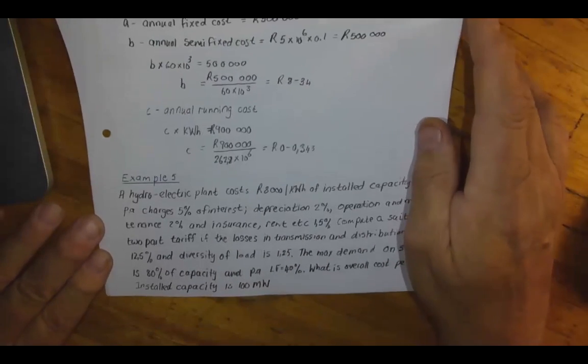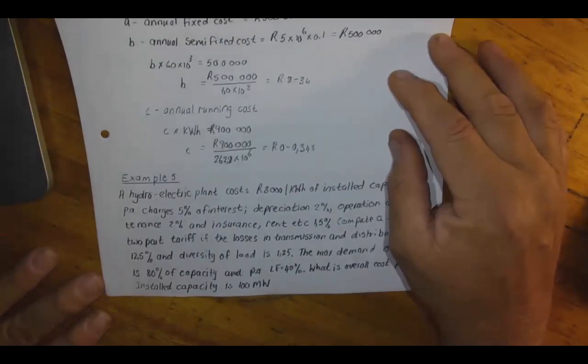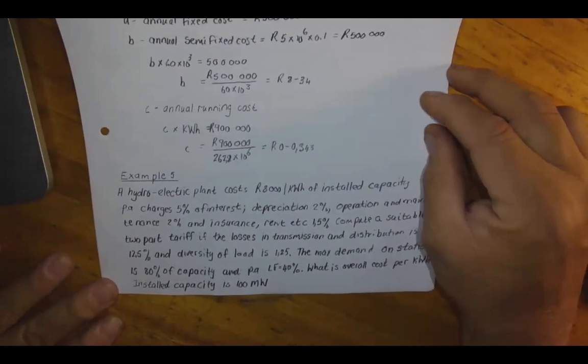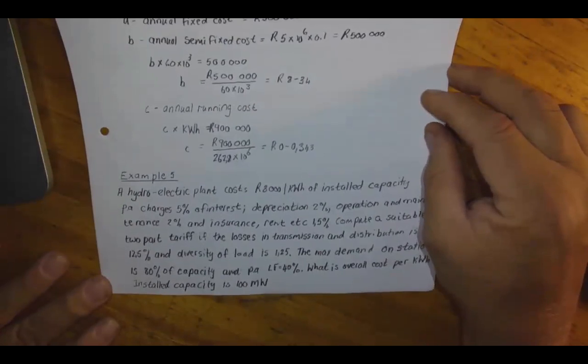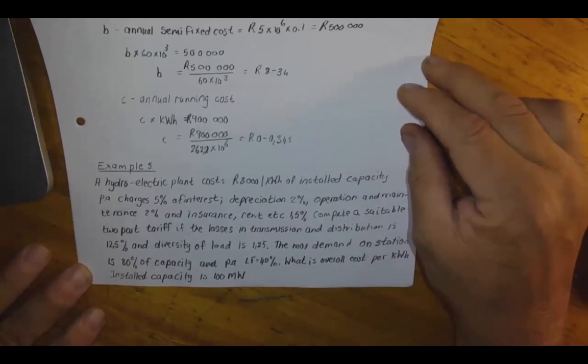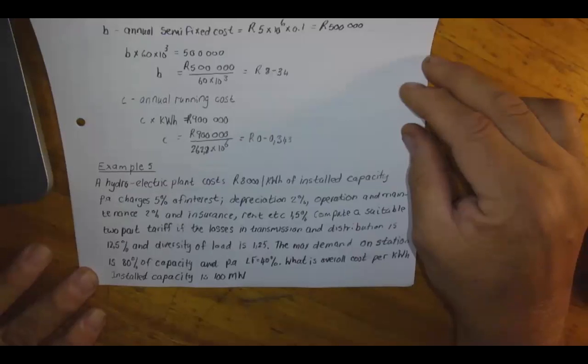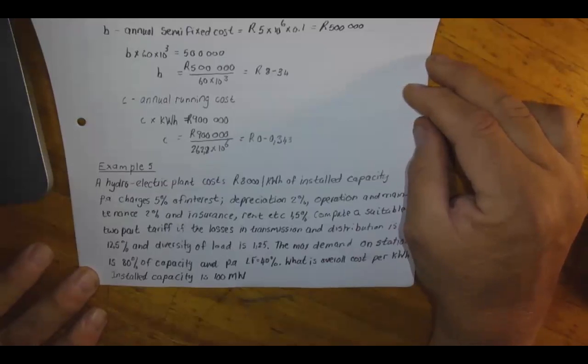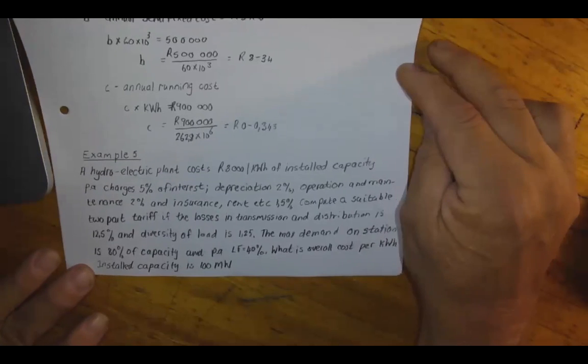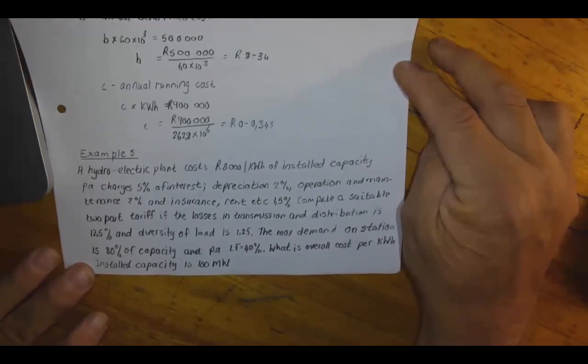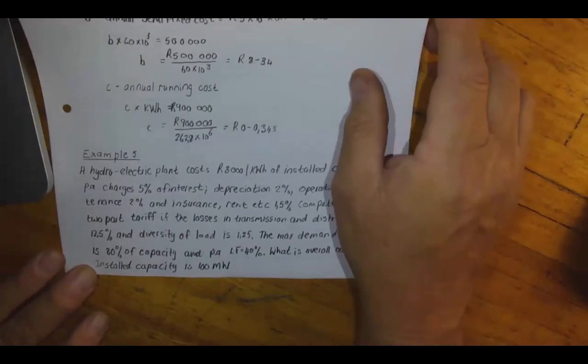Example 5. A hydroelectric plant costs 8,000 Rand per kilowatt of installed capacity. Per annum charges is 5% of interest. Depreciation is 2%. Operation and maintenance 2%. Insurance, rent, etc. is 1.5%. We have to compute a suitable two-part tariff if the losses in the transmission and distribution is 12.5% and the diversity of the load is 1.25. The maximum demand on the station is 80% of the capacity and the load factor is 40%. Determine the overall cost per kilowatt hour if the installed capacity is 100 megawatt.